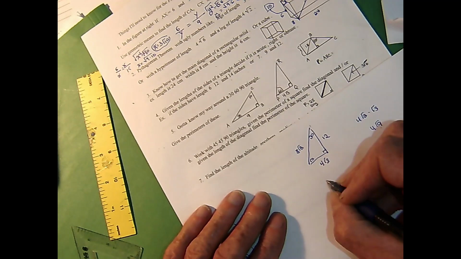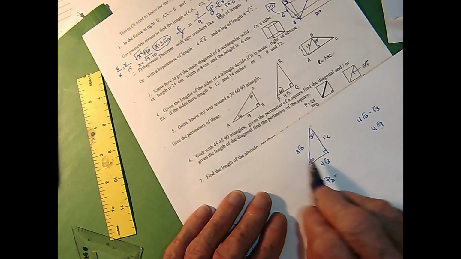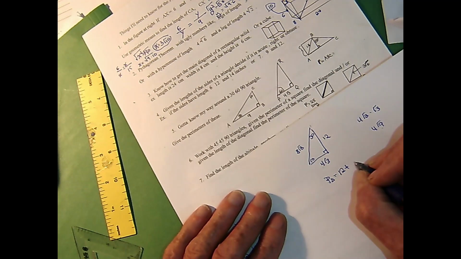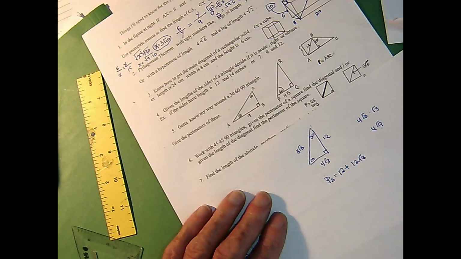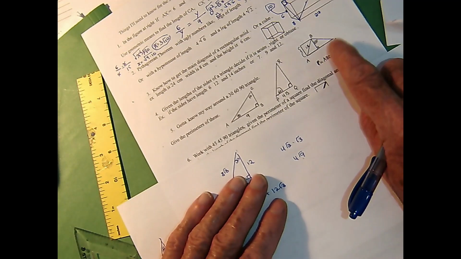What about the perimeter of that triangle? Now I can add these numbers, and I've got to keep that guy by himself. So 12 plus 12 root 3. Interesting, kind of looked like the other one, didn't it? And give the perimeter of this interesting figure. Let's check on that.